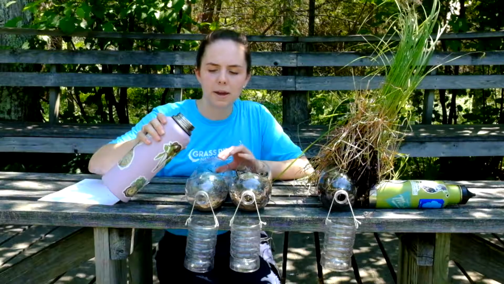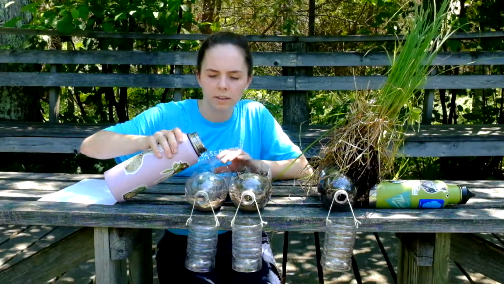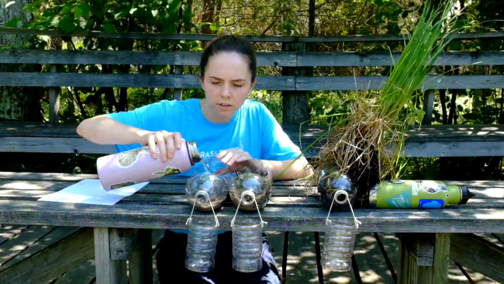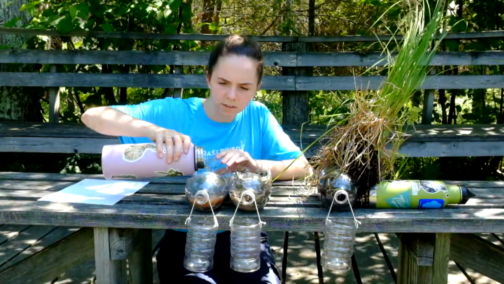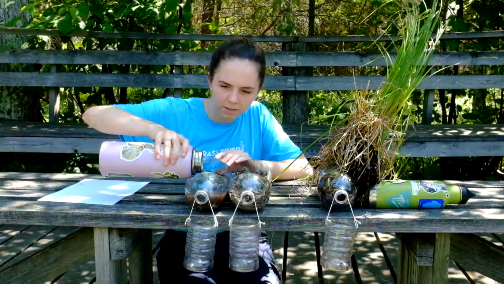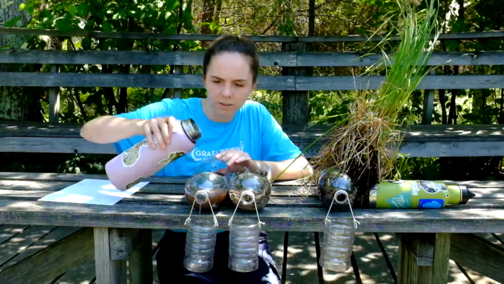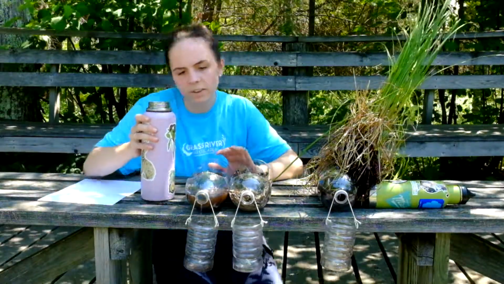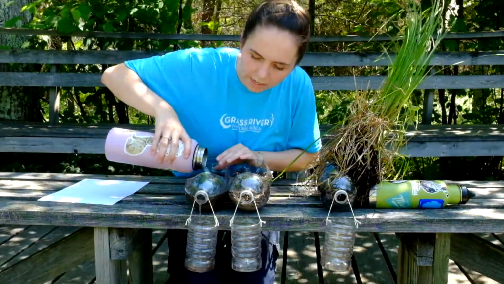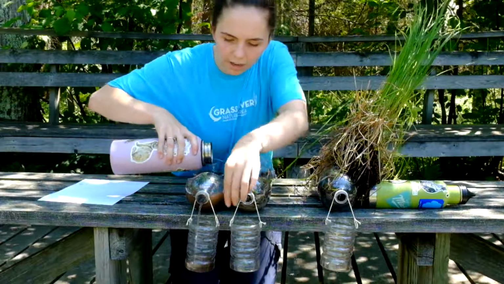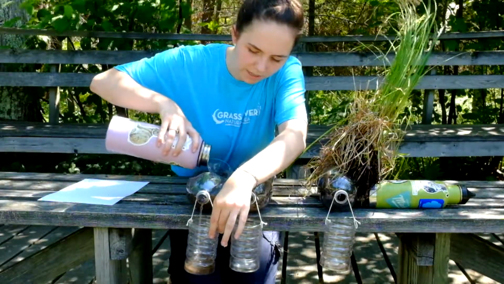So I'm going to pour the same amount of water into each one. And you see that in the first one, we have some water and dirt coming through.